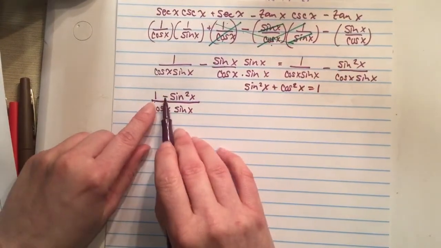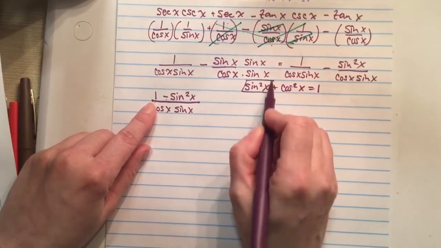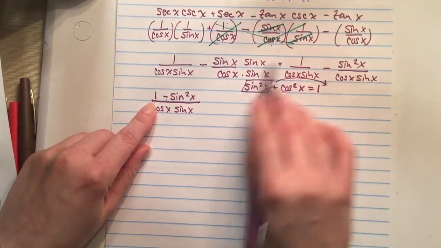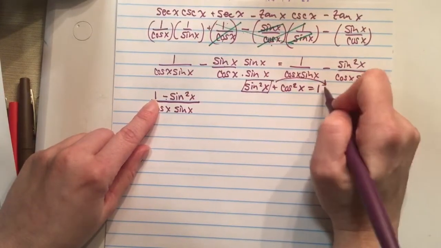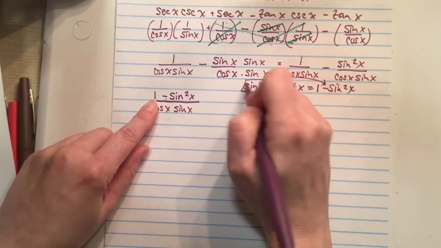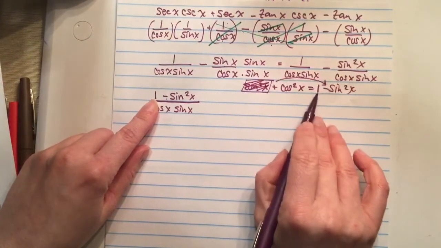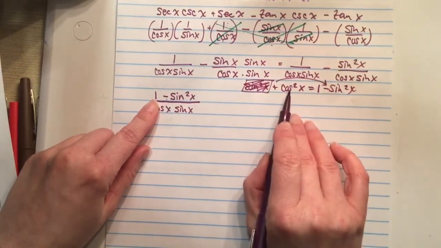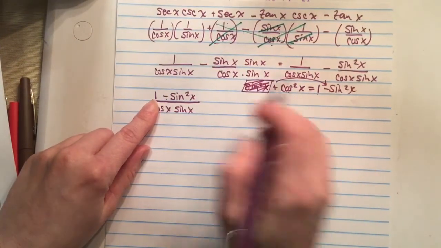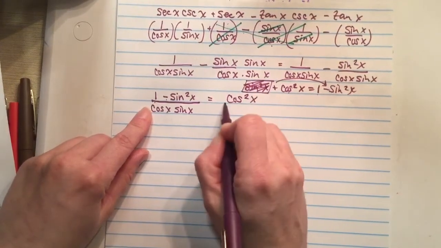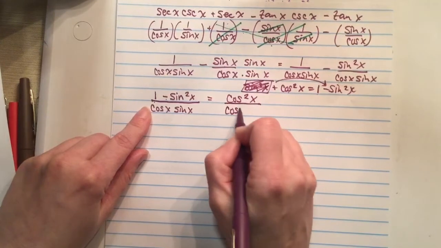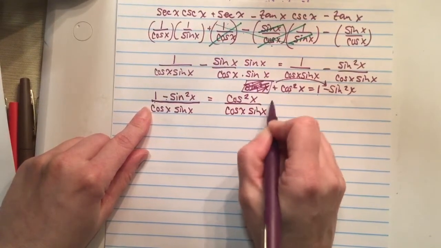Well, I have 1 minus the sine. So what happened is they took the sine function and they minused it over. That's how they got this. So if I move the sine function over here, it would no longer be there. That means 1 minus the sine squared of x is equal to cosine squared of x. So I can rewrite this as cosine squared of x over cosine of x sine of x.